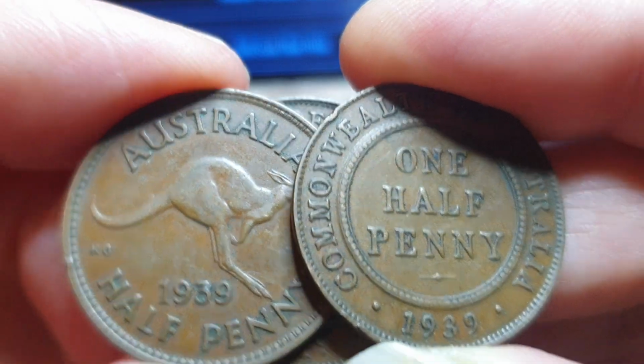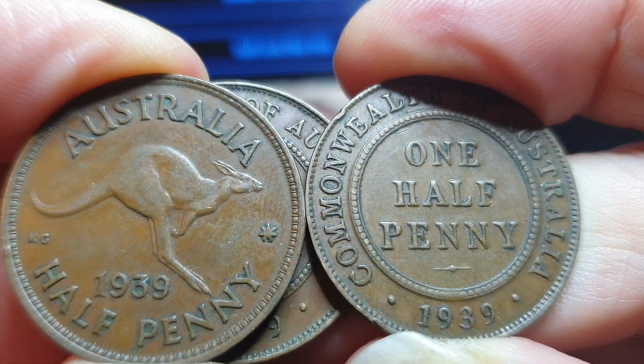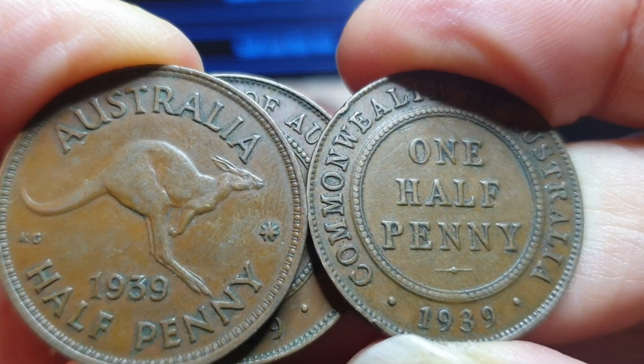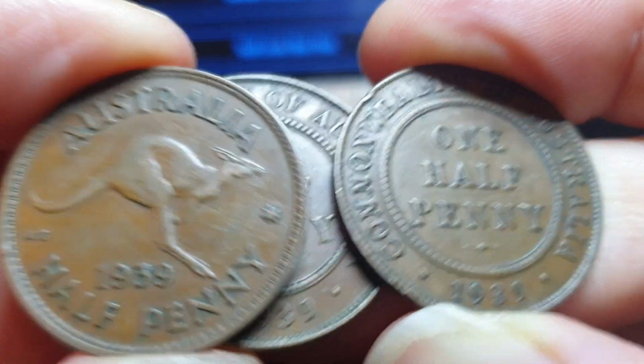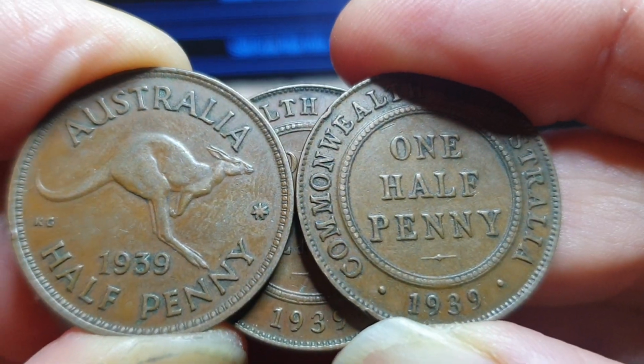And another thing I forgot to say, I have no idea why they changed the design in the same year. It's just an enigma.